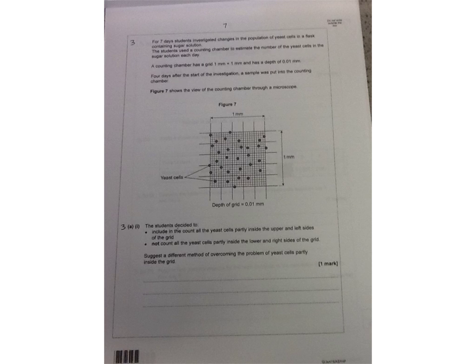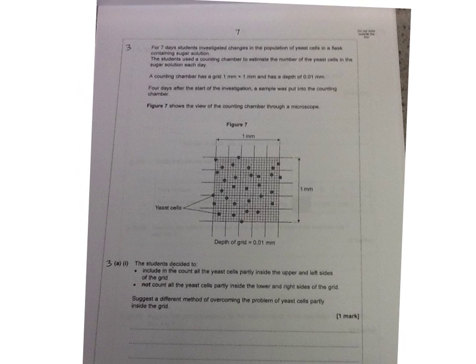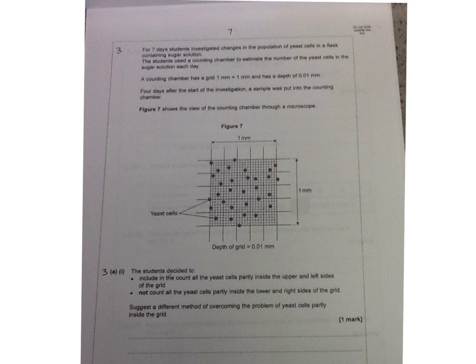Okay, we're now on question 3. This is looking at a quadrat. So it says, for 7 days, students investigated changes in the population of yeast cells in a flask that contains sugar solution. The students used a counting chamber to estimate the number of yeast cells in the sugar solution each day, and a counting chamber has a grid where 1 millimeter equals 1 millimeter and has a depth of 0.01 millimeters. So it's giving you the dimensions of the counting chamber there.